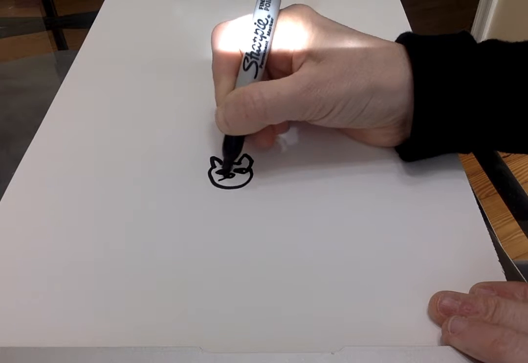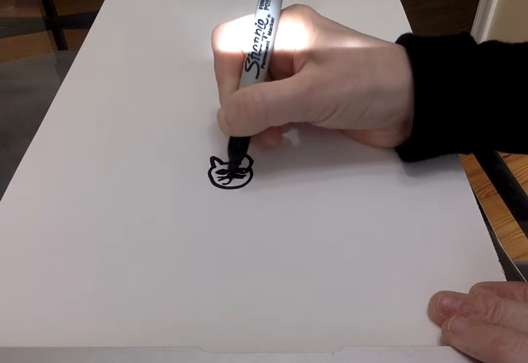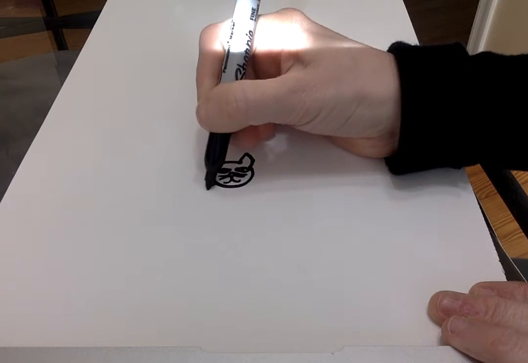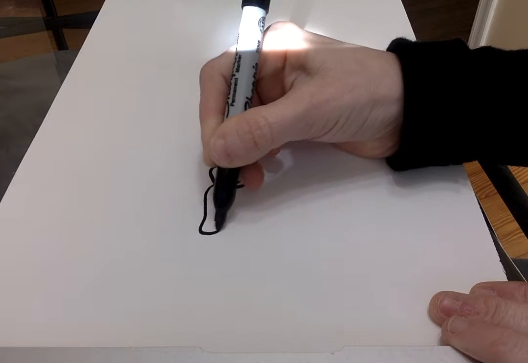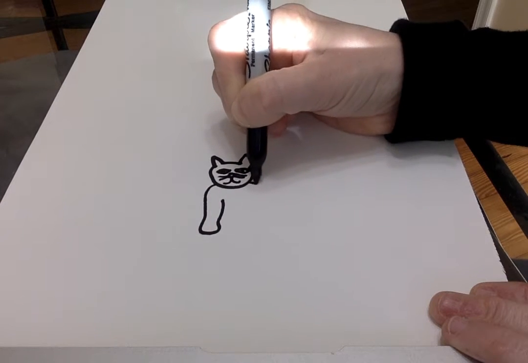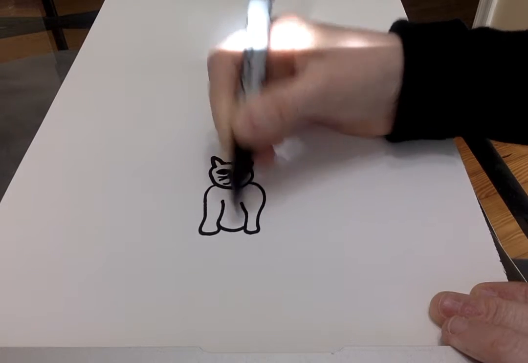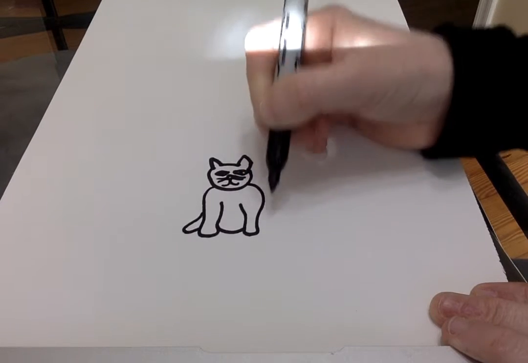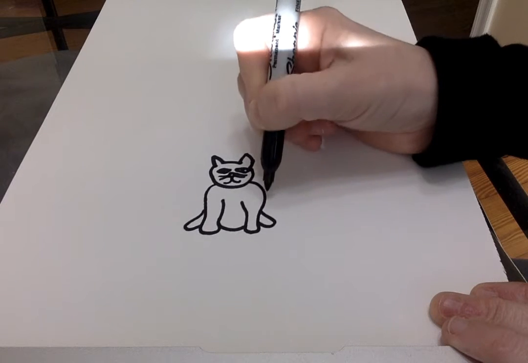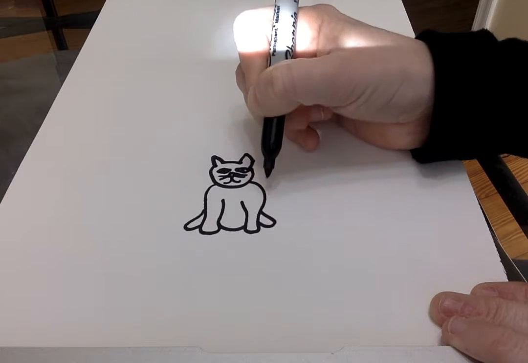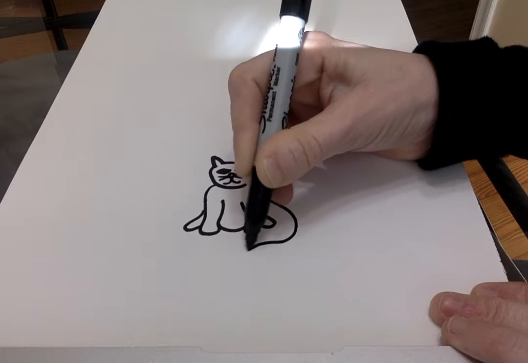And of course, it's hard to do this with marker. That's why you guys want to do it with pencil first. And I'm going to have my little kitty sitting up like she wants to play. So there's her little body, and then her little fat little legs are going to be sitting out like here, and then her little tail is going to be swooping around.